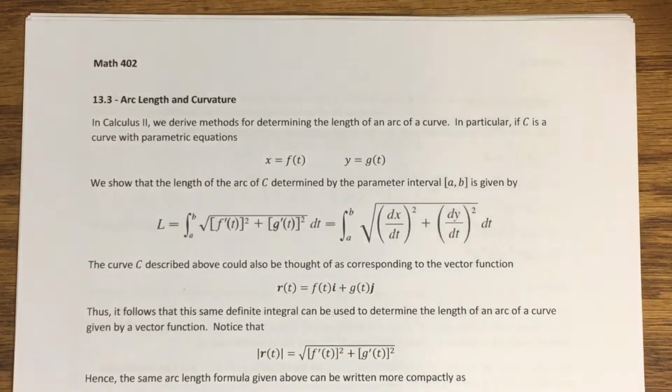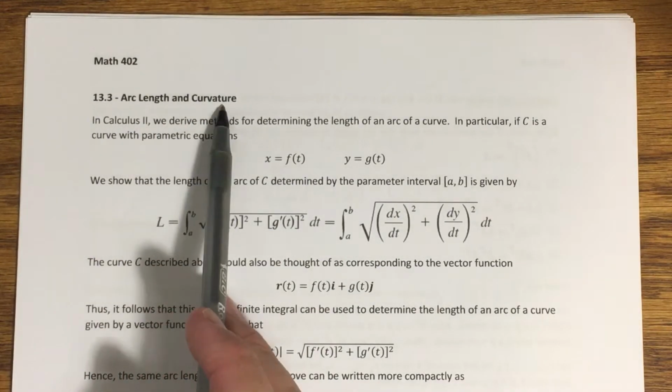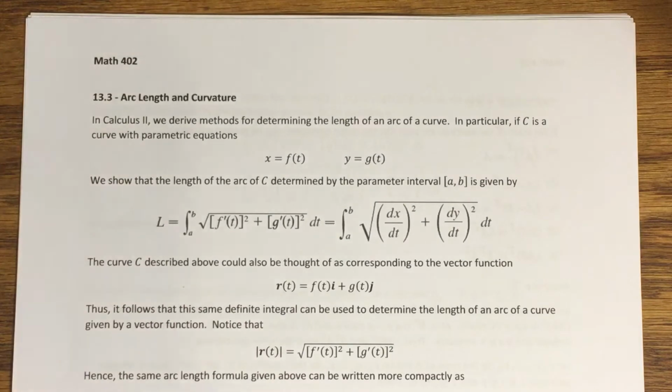Okay, so we're in section 13.3 now. I think this is actually the longest section in chapter 13. We cover a bunch of different topics here, but the primary two topics are arc length and curvature.